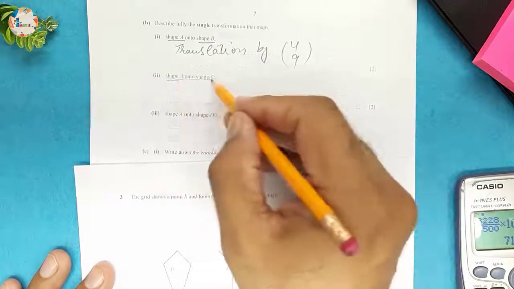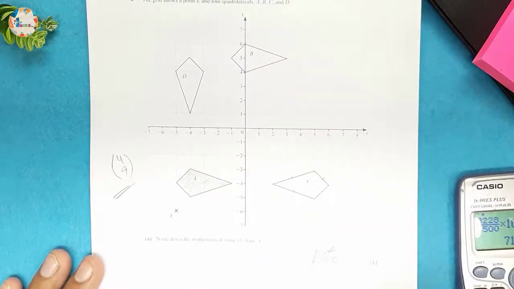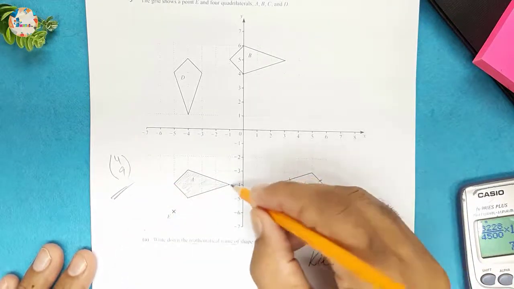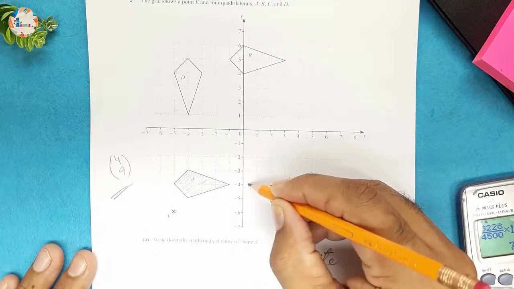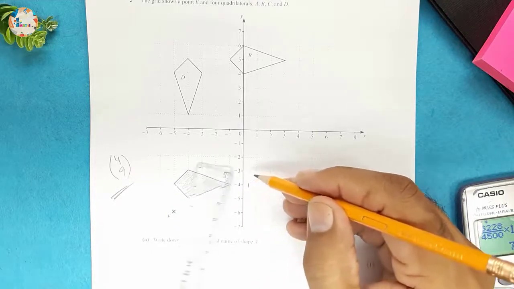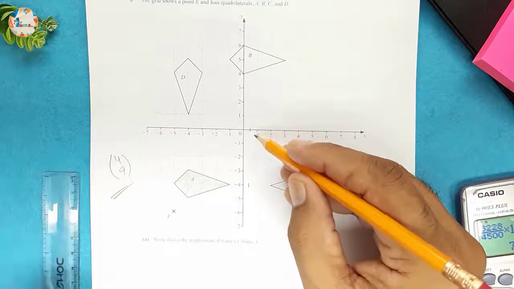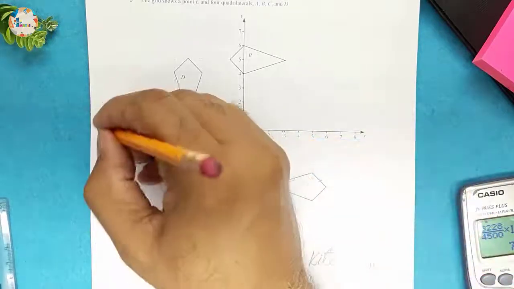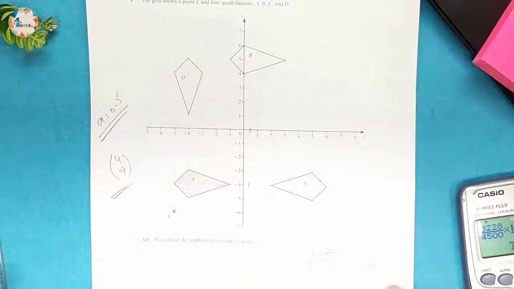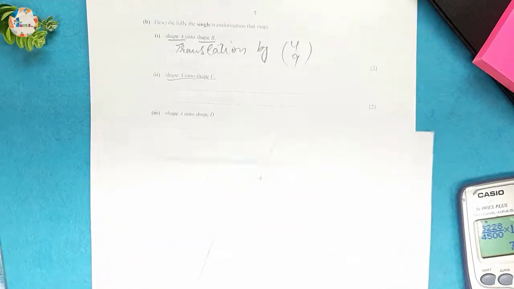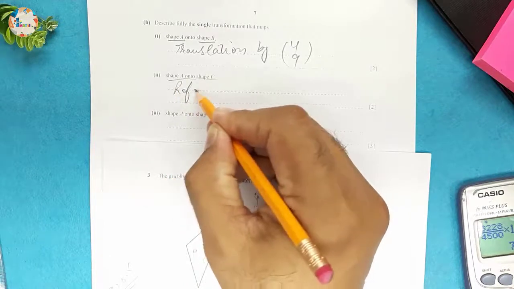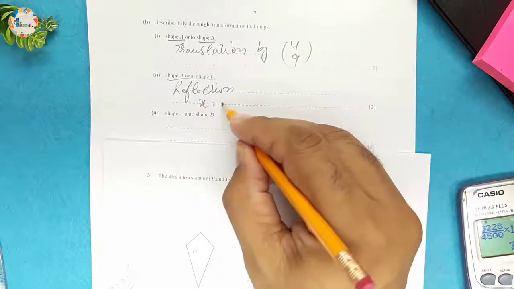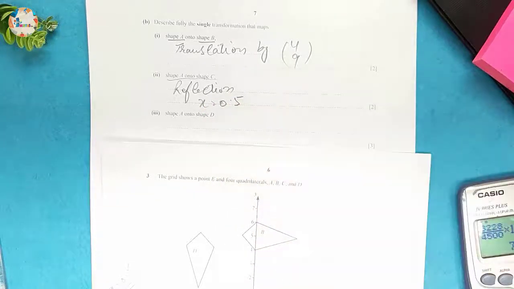Then shape A onto shape C. So if we check, shape A is this one, shape C is this one. So it is just inverted, and 1, 2, 3 units, so the middle point will be this one, which is basically over here, which is 0.5. So x is equal to 0.5 will be the line. This will be the line of symmetry, and we can write this is reflection, and this will be x is equal to 0.5. This will be the line.